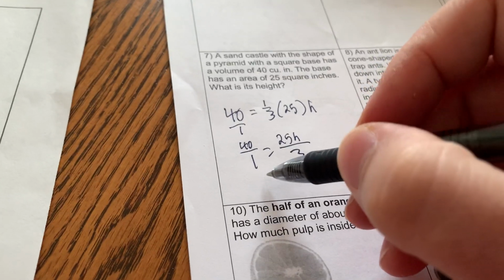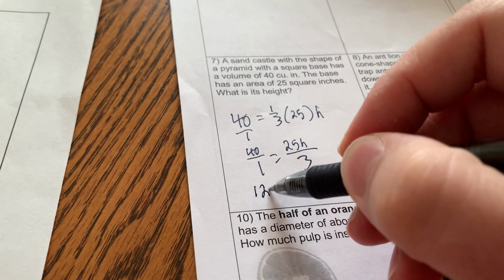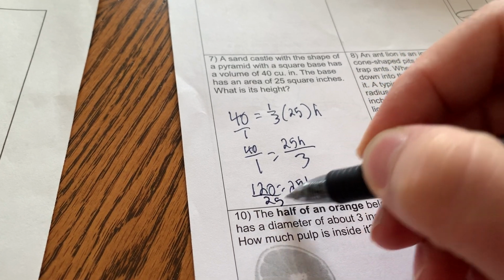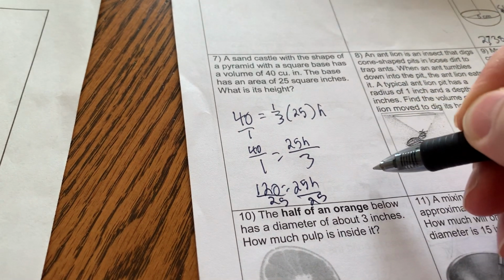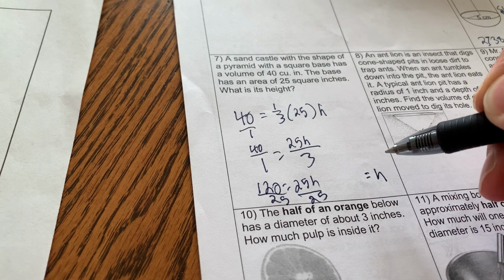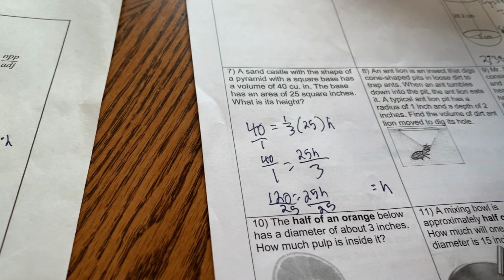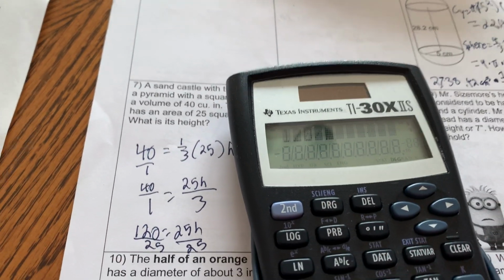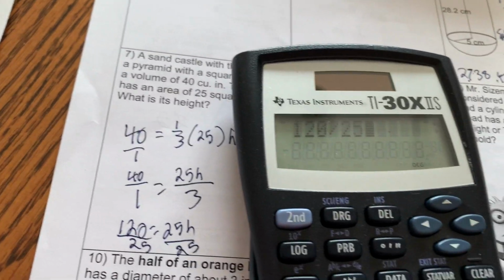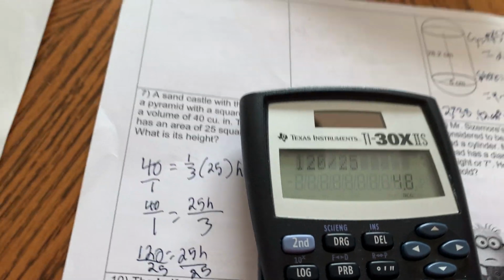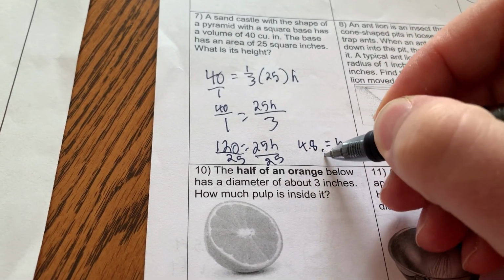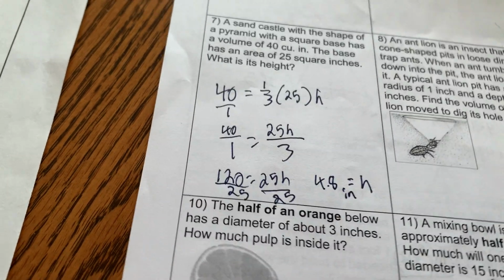I would cross multiply. That gives me 120 equals 25h. Divide both sides by 25. It should give me a height of, I believe, 4.8. Let me do the math in my calculator. 120 divided by 25. Yeah, 4.8. Okay, 4.8 inches. Here we go.